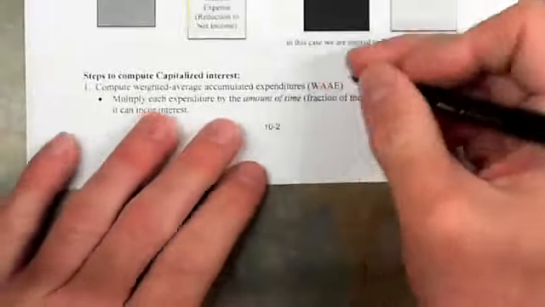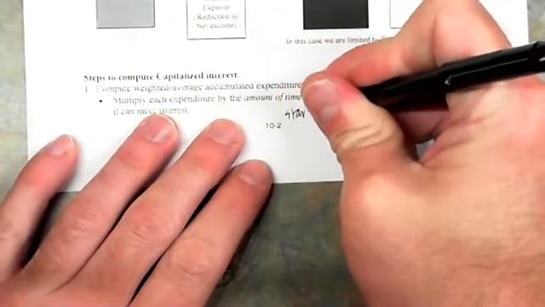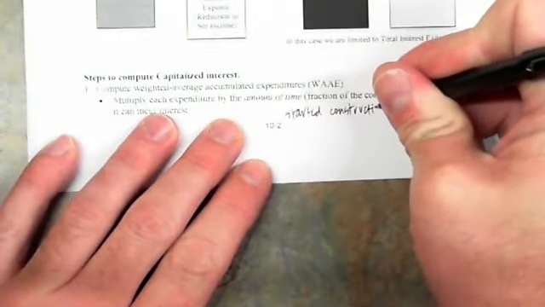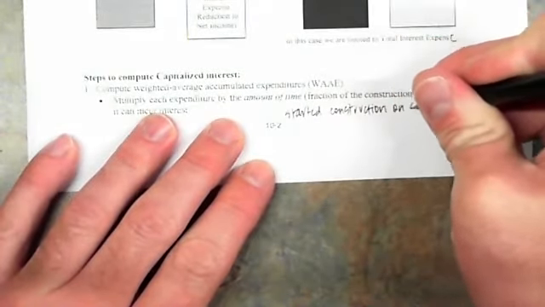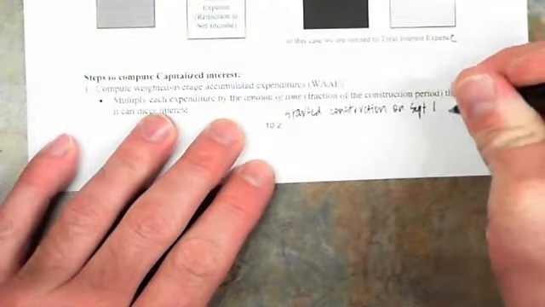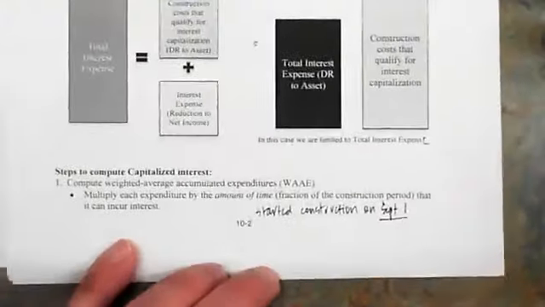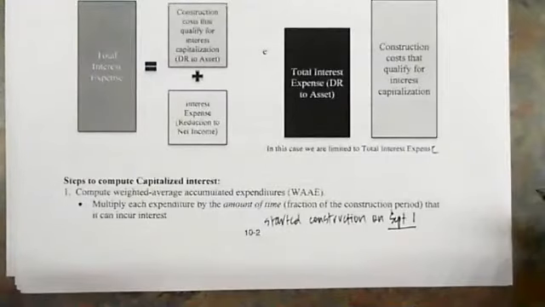So, for example, if I started construction on September 1st, then I have September, October, November, December.